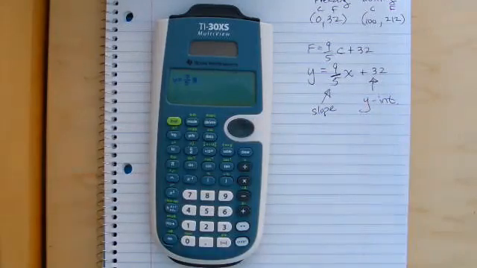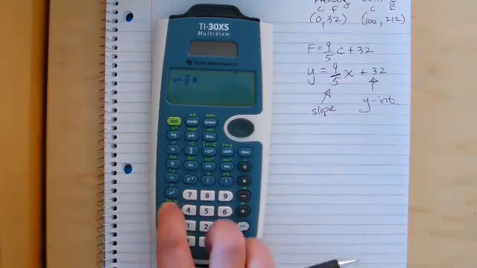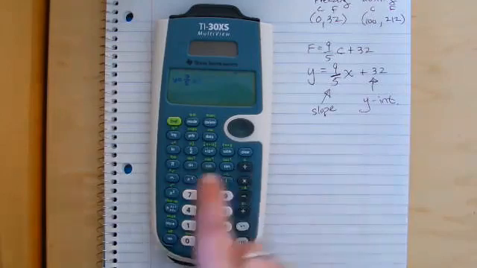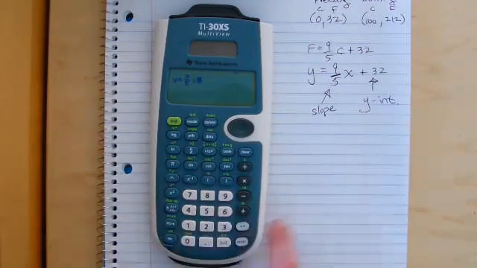Now there's only one button on here that will give you the variable x, and that's down here where it has a little tiny x and some other different variables, but we're just going to use x. So you don't want to use the multiply button, you just want to use the variable x. Then we'll go plus 32 and then push enter.